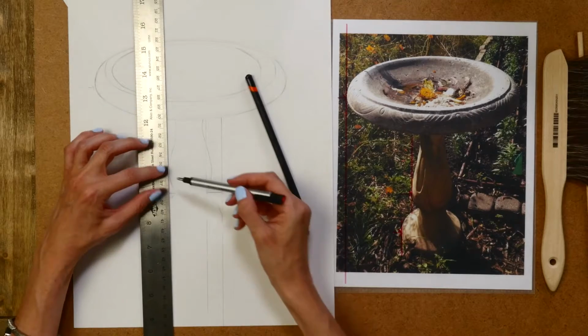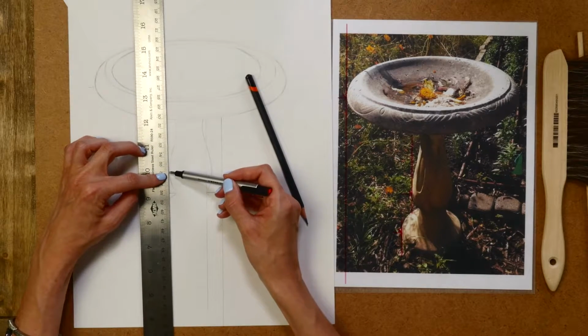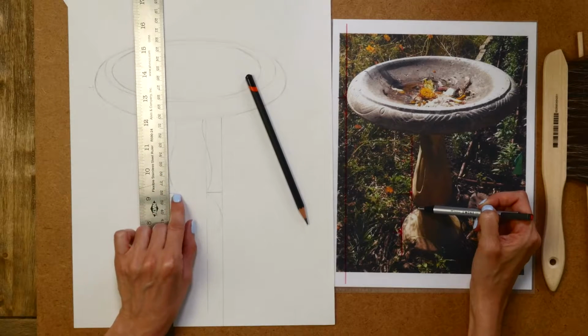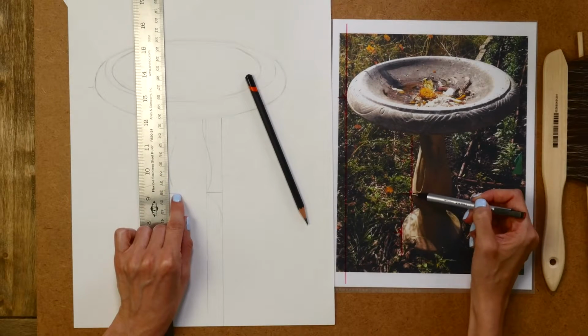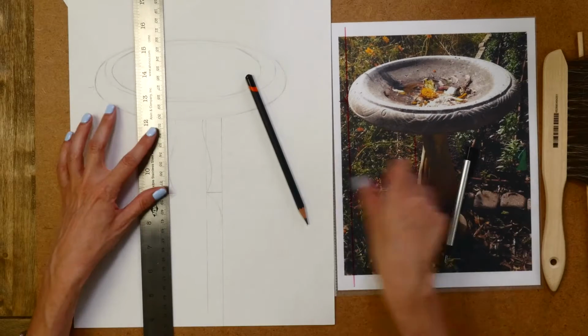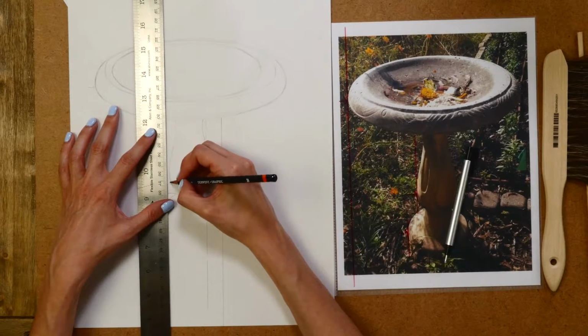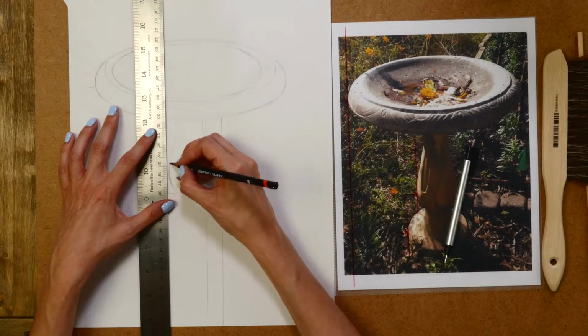And I can see that I have the weight of the curve just up a little bit too high. From this midpoint where it tucks in to the curve, I don't know if I can give you a fraction, but I would say it looks to be lower than I have it.